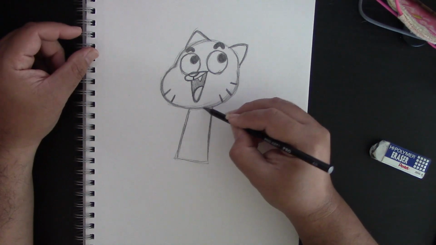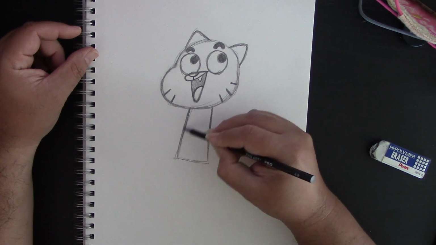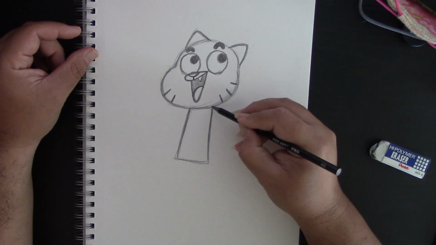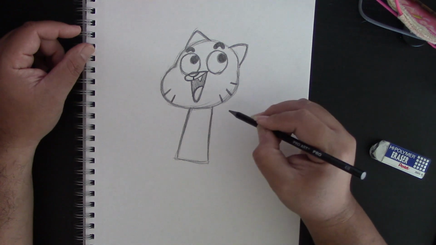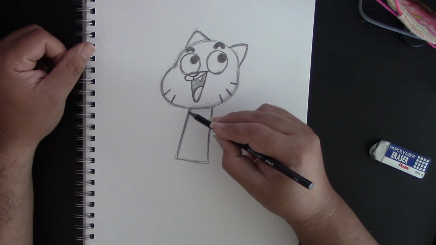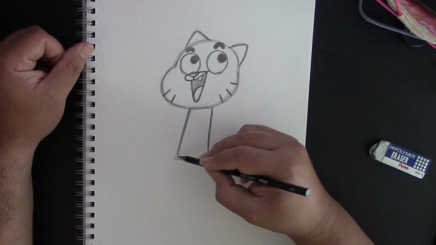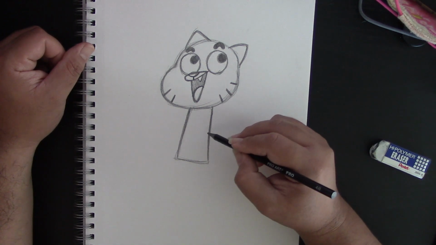So a trapezoid is basically a triangle with the top of the head cut off. And well, that's how I like to explain it. But basically, the top of the neck area is going to be the skinniest part of the trapezoid, and the bottom part where the stomach should be is going to be the thicker part.